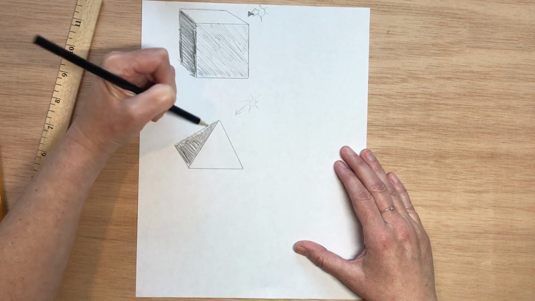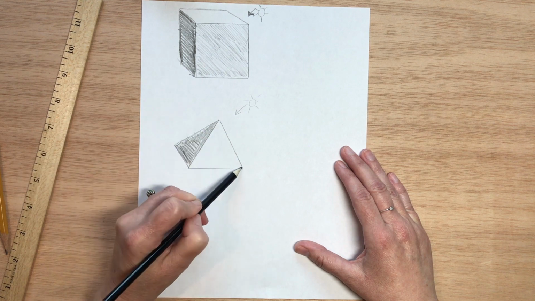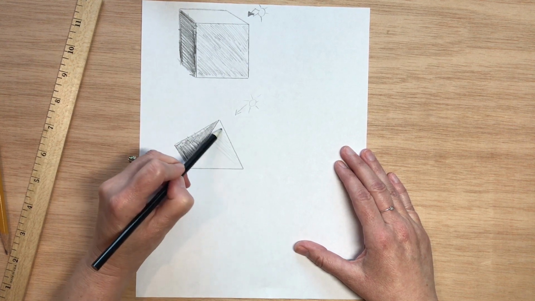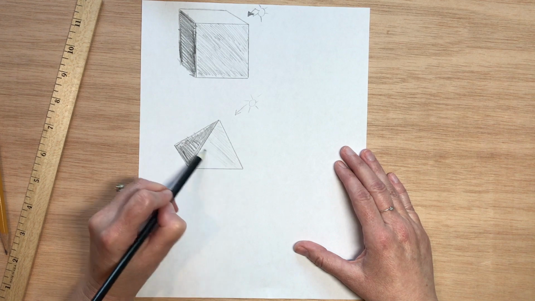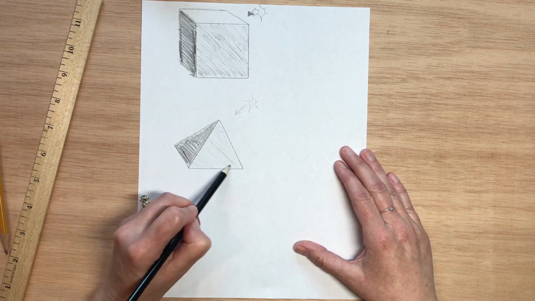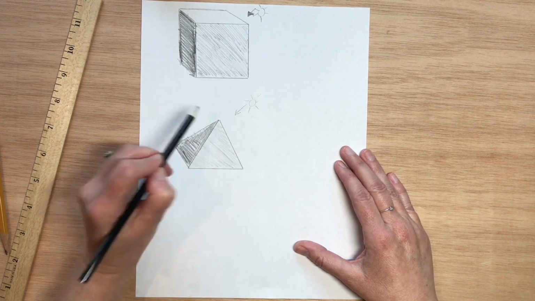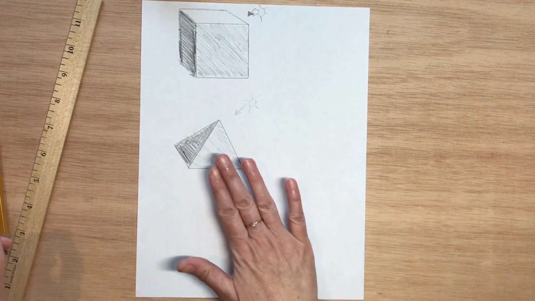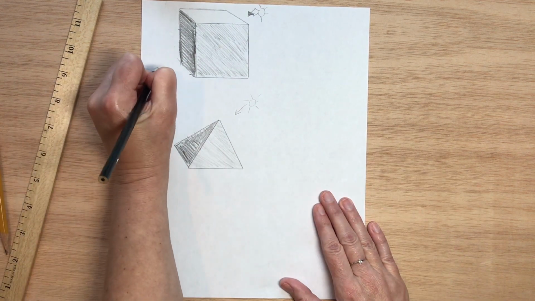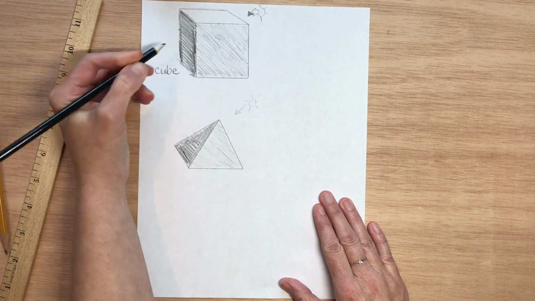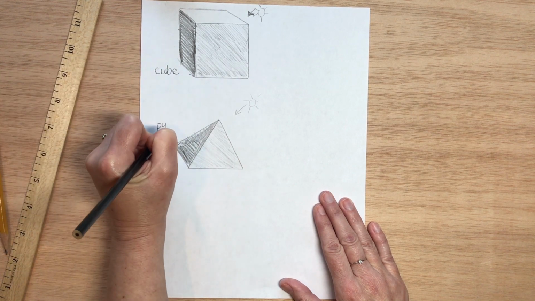And then the front facing us, we would just do a light shadow. And the shading helps your new forms look a little more three-dimensional, okay? And there we have a pyramid. So this was a cube. We started with a square, and this is a pyramid.